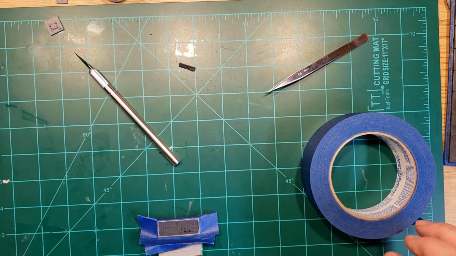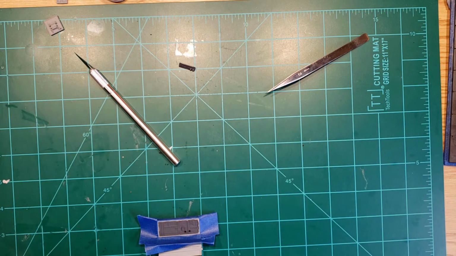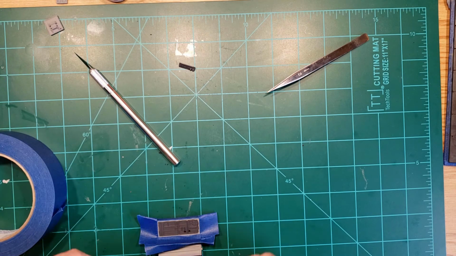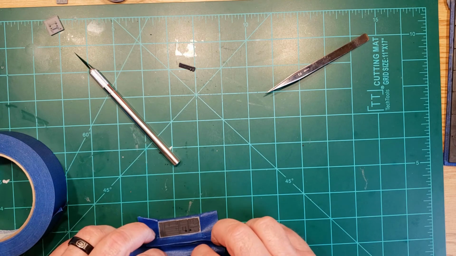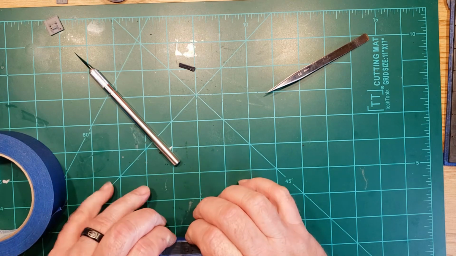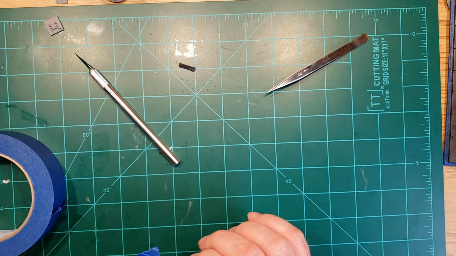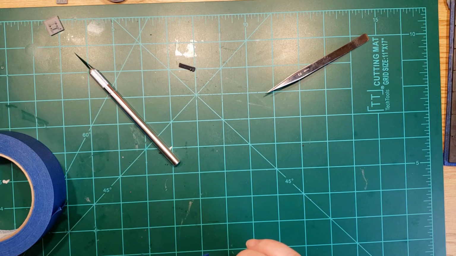Now, just throw it away. And because I don't want to get primer all over the rest of this, I'm just going to tape it off like this. Because I don't want to have to repaint this whole stinking thing. Right? Right. Alright.